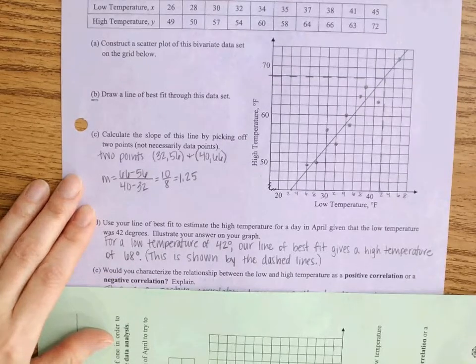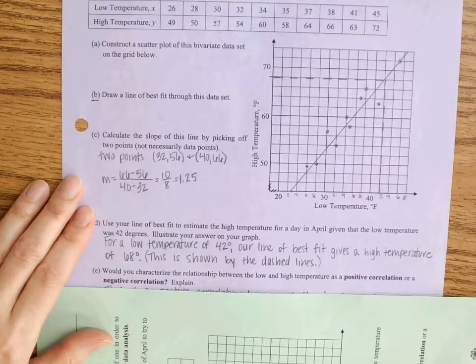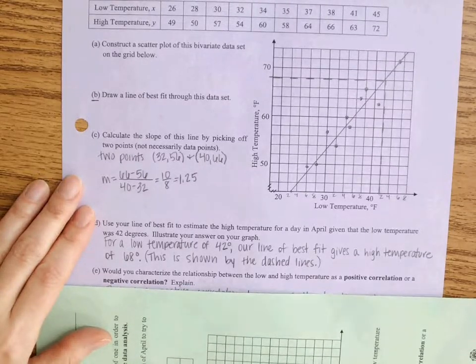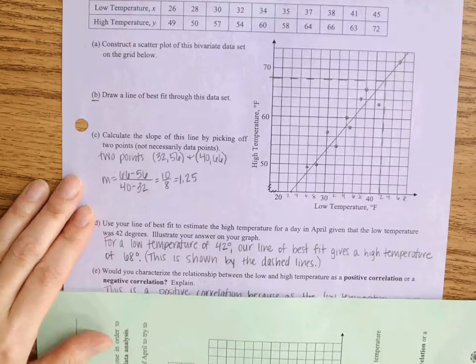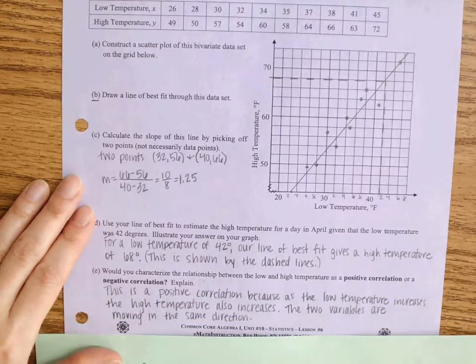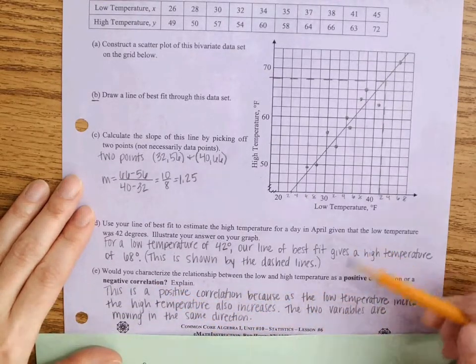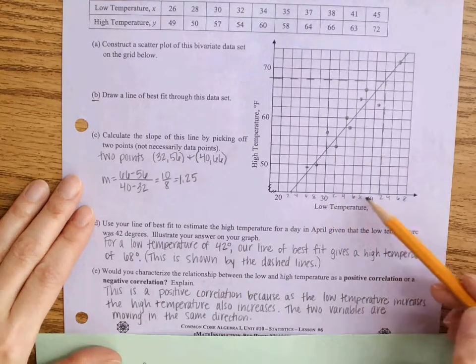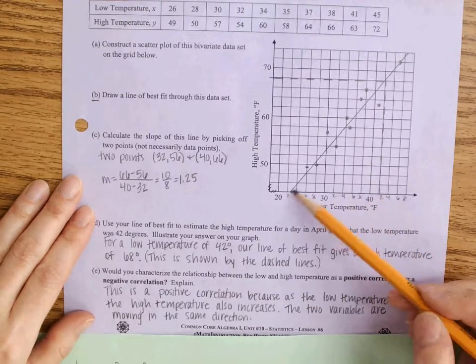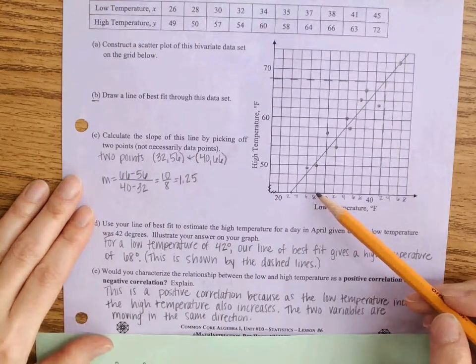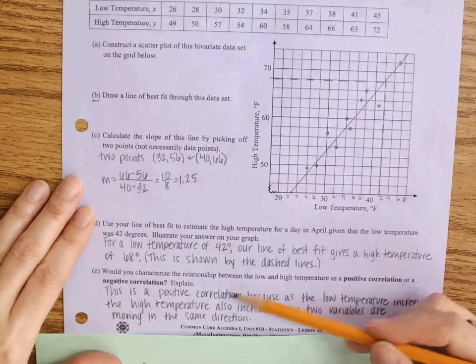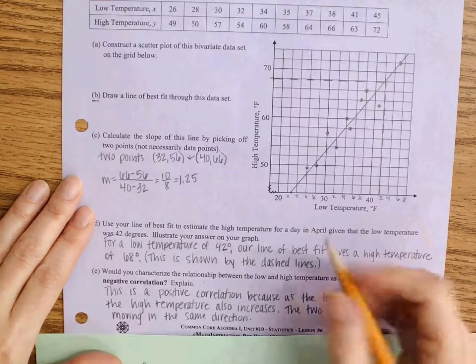Letter E says, would you characterize the relationship between the low and high temperature as a positive correlation or a negative correlation? So we're going to explain. We do see that we have a positive slope, right? We'll go ahead and write in that this is a positive correlation because as the low temperature increases, the high temperature increases. We talked about this in previous notes. The two variables are moving in the same direction.